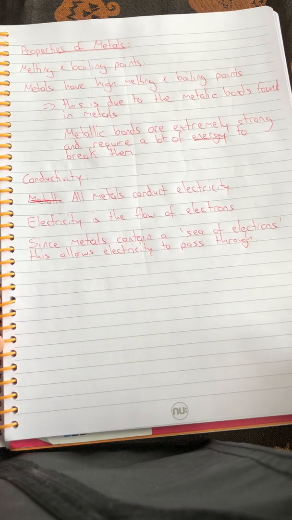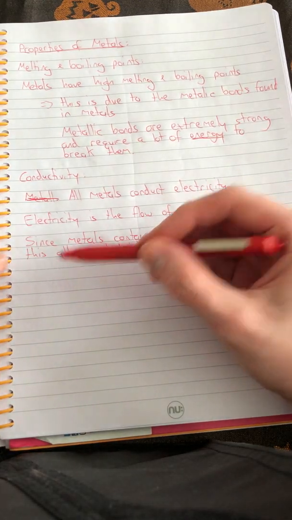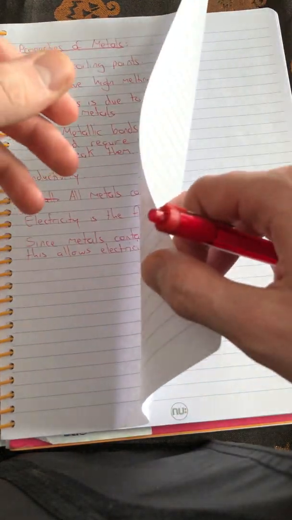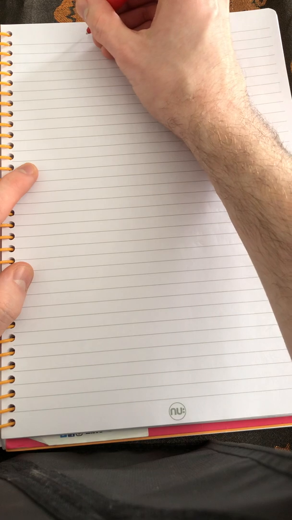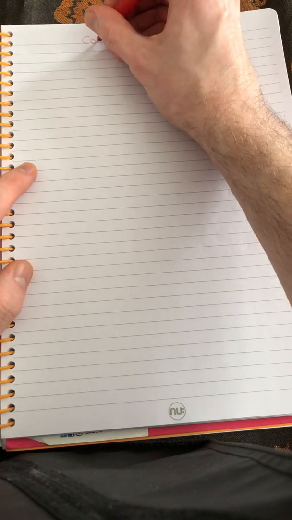Right. Do I start here? In fact, you know what? I'll start. No, you know what? I'll start here. In fact, no. Let's pick a new page. So we've done metallic bonding. Okay.